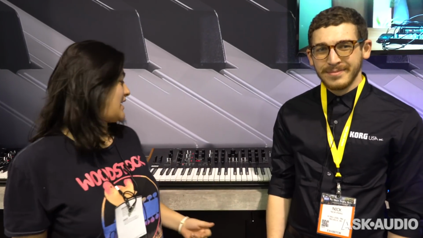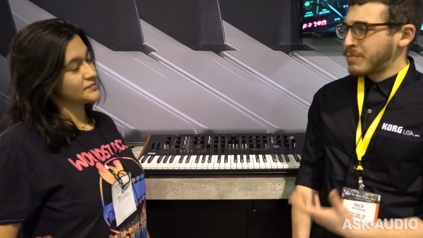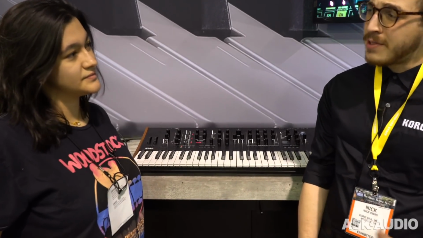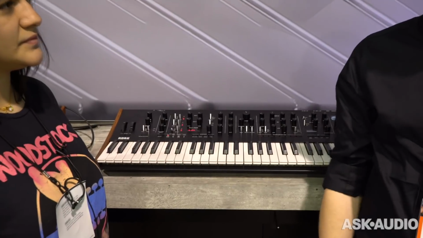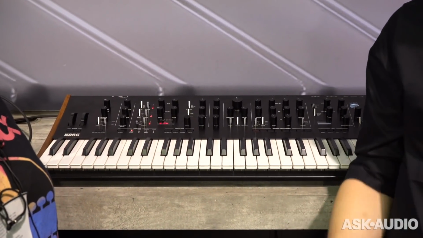I'm here with Nick Quas, and we're going to look at the Korg Prologue, so tell us about it. Korg Prologue is a huge analog synth. I mean, this one is 16 voices. It's Prologue 16 with 61 full-size keys. There's Prologue 8 over there with 8 voices and 49 full-size keys, and it is an absolute beast.